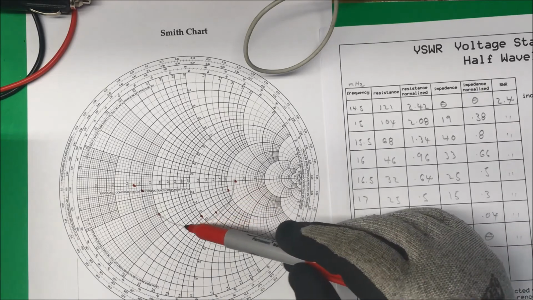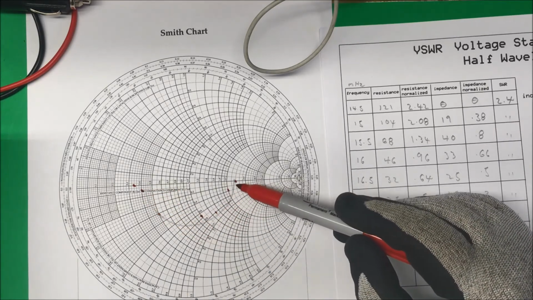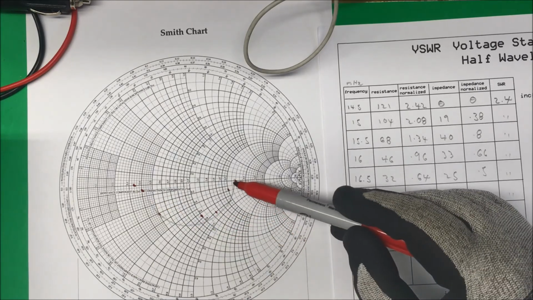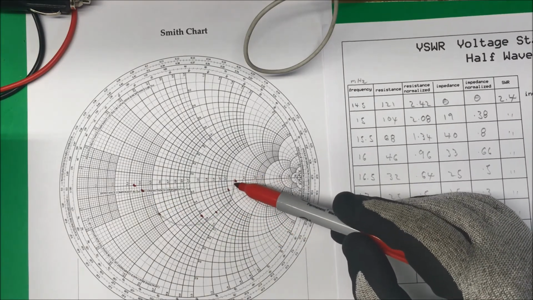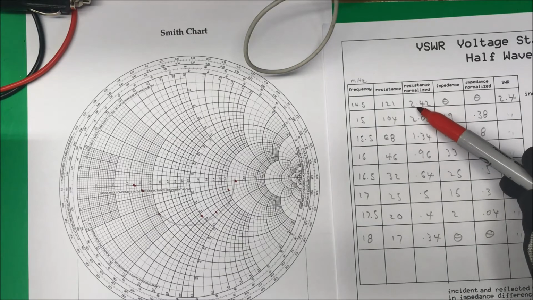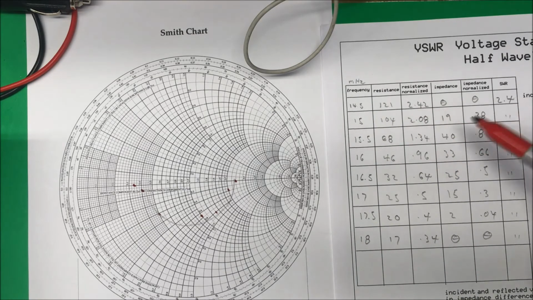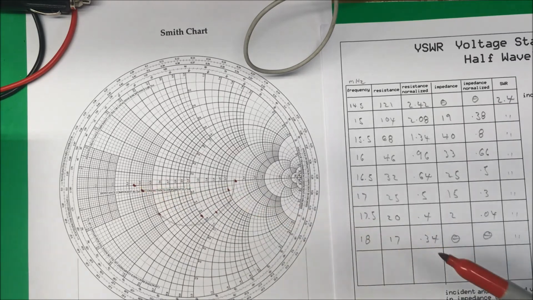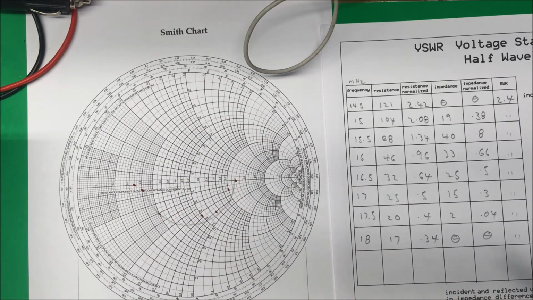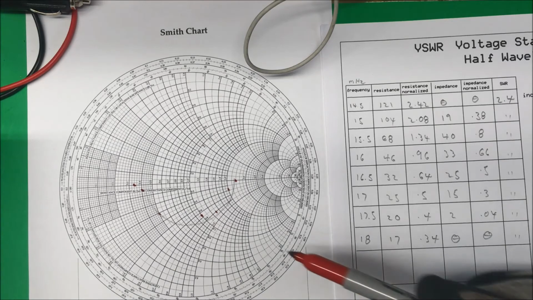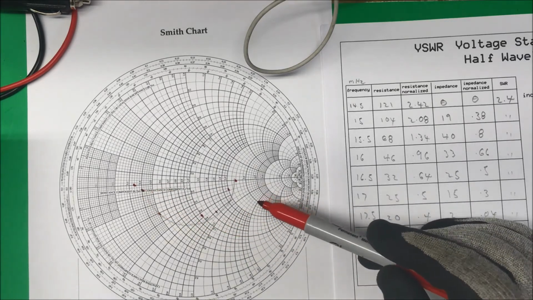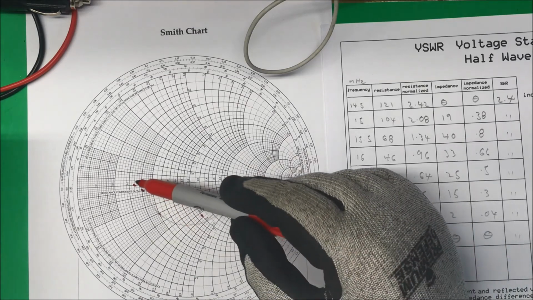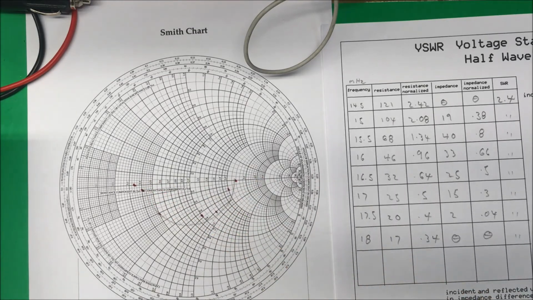So anywhere along this circle, the SWR is going to be the same. It varied here a little bit with us, but the first number here is 2.42, and that was our SWR when we started off, and it winds up over on this side here. So I think it's working out all right. So that's our half wavelength cycle, and when you plot it on the Smith chart, it comes out pretty good.